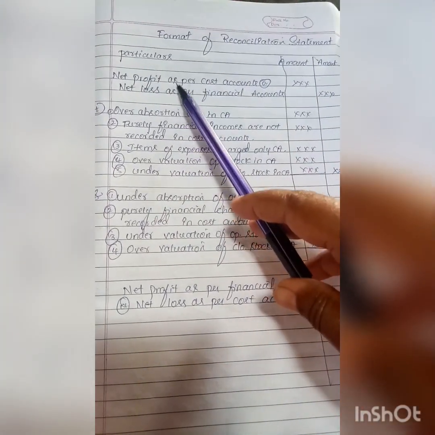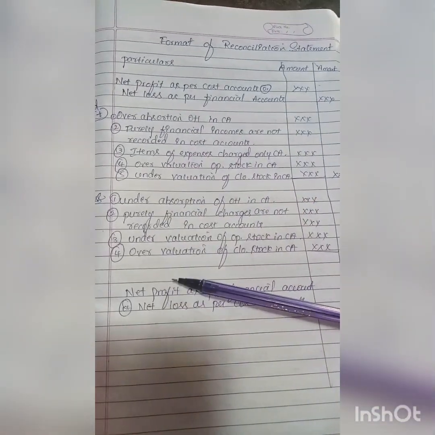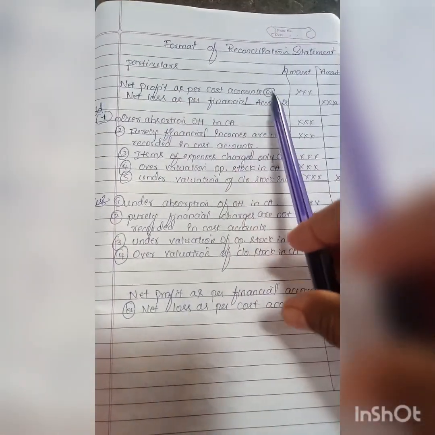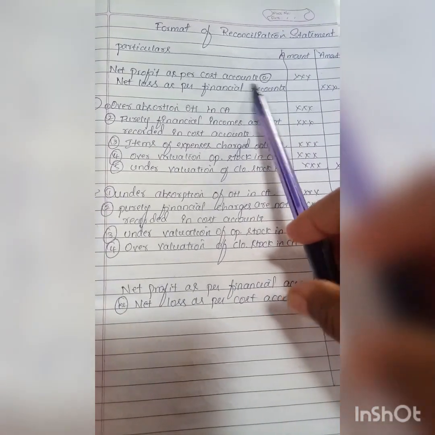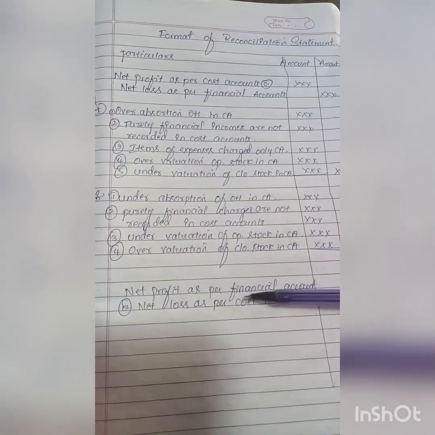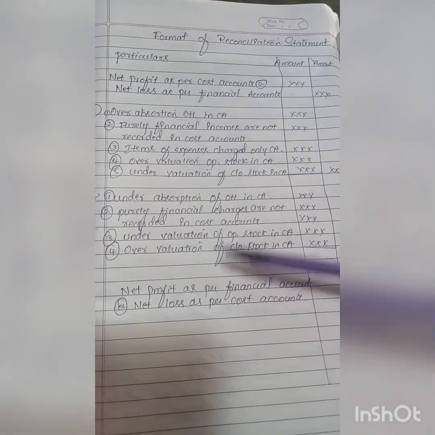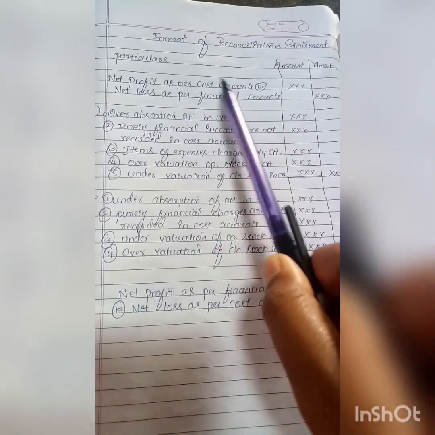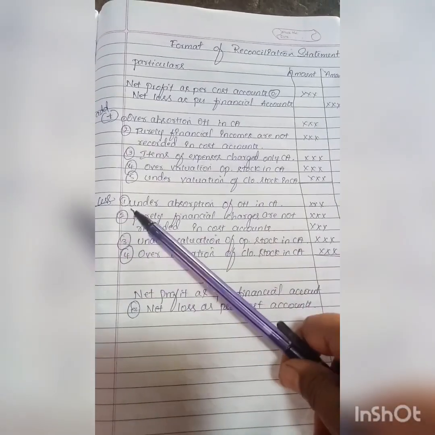If we are going to prepare net profit as per cost account, if it is given in the problem, we need to find net profit as per financial account. Both are the same: net profit as per cost account or net loss as per financial account. If this information is given in the problem, we need to find the net profit as per financial account or net loss as per cost account. See, if net profit as per cost account is mentioned in the problem, we need to add some items and deduct some items from it.